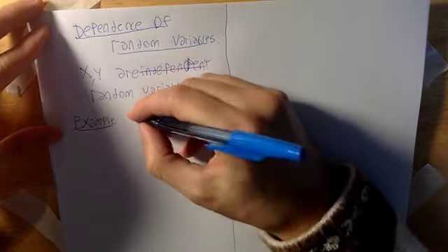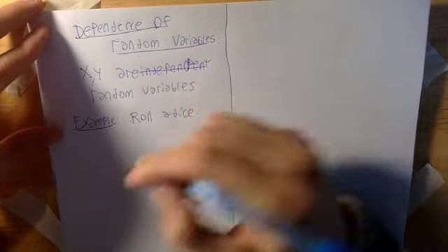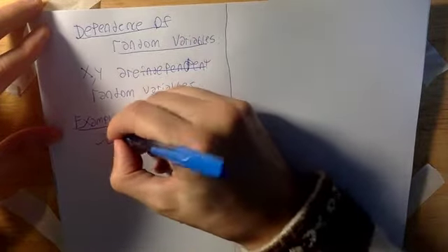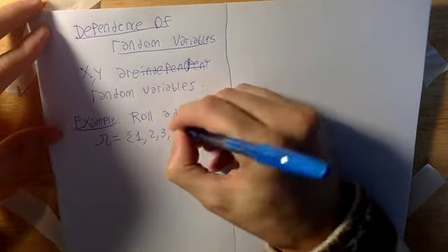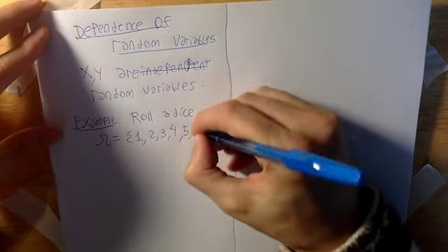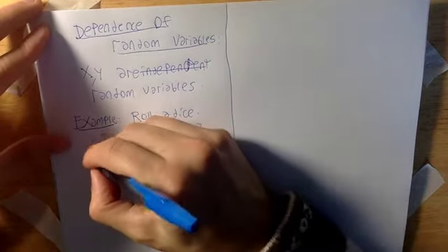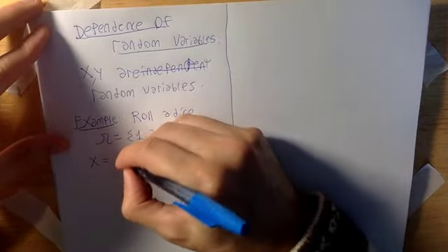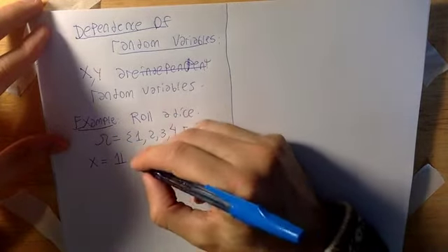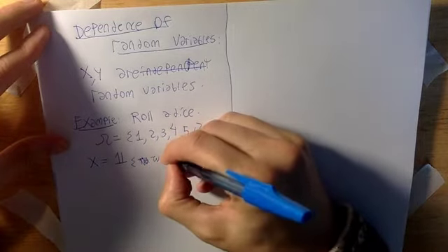We roll one dice, and of course our sample space here is 1, 2, 3, 4, 5, and 6. Here we're going to consider X, which is the random variable given by the indicator of the number omega being even.